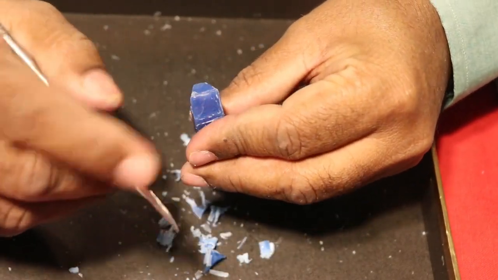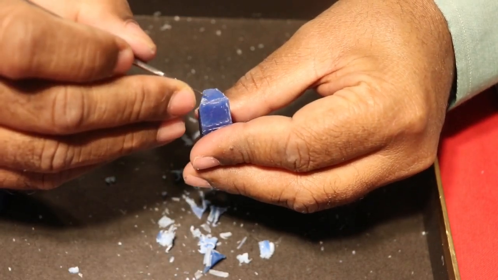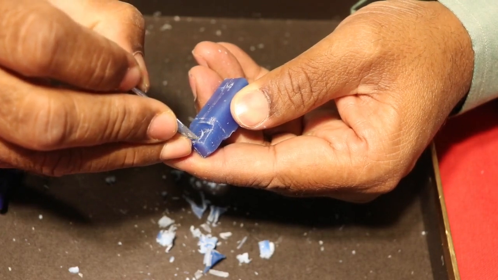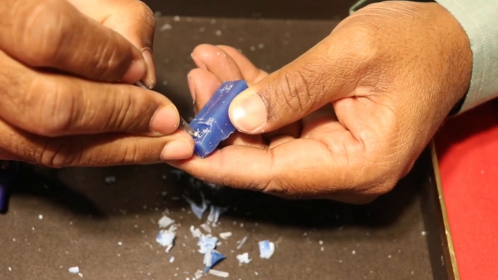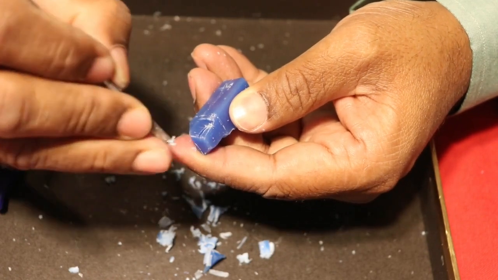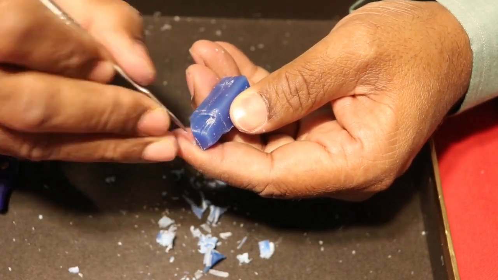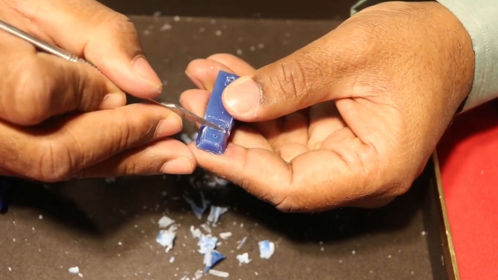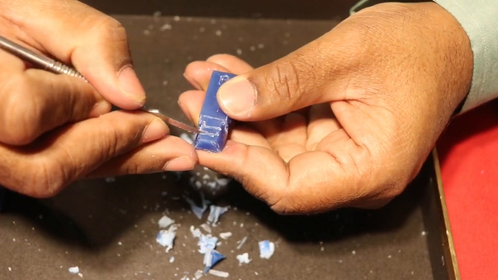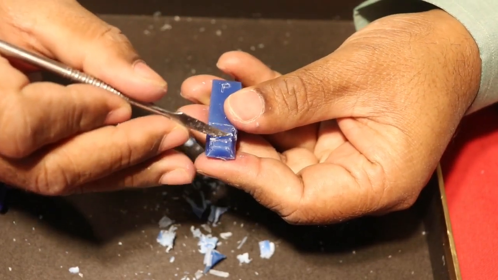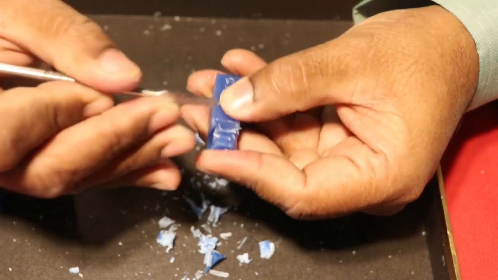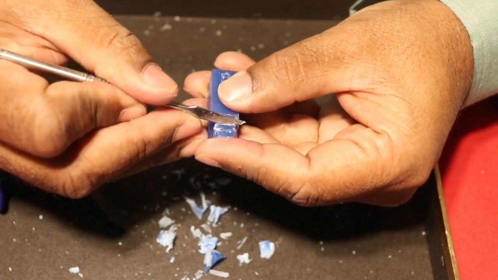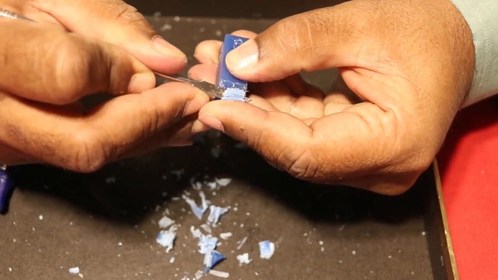Now, the next step would be to get the concave outline of the cingulum, of the lingual fossa. So dividing the crown again into a cervical third and middle third on the palatal aspect, this is a palatal aspect, I will then remove the wax from the junction of the cervical and middle third. I remove the wax in a curved manner.